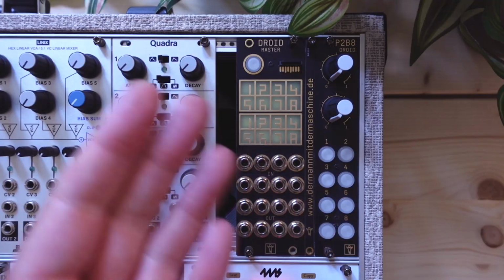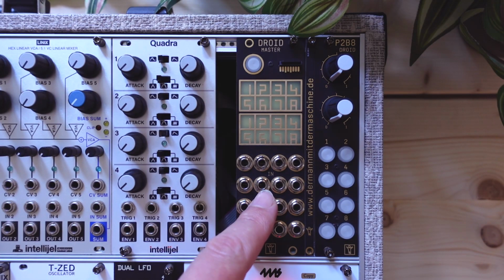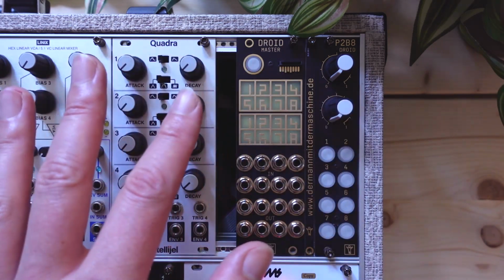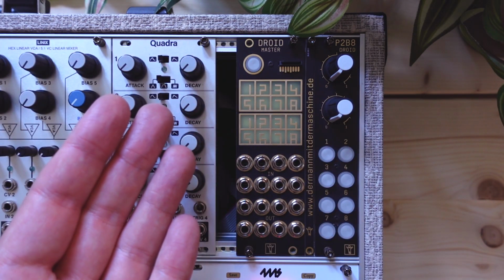With the amount of available circuits and the flexibility they have, it's easy to set up creative patches. In this chapter, I share a few ideas to show how you can use Droid to create powerful modules. I use the Droid Master module and just one controller, a P2B8. If you want to start with a compact setup, I highly recommend this combination.